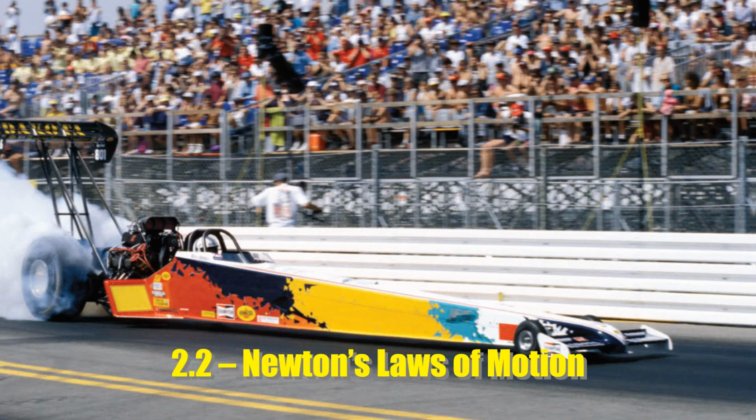Hello guys, this is section 2.2, Newton's laws of motion. We're going to talk about three laws of motion, pretty much similar to what we already learned in grade 11.